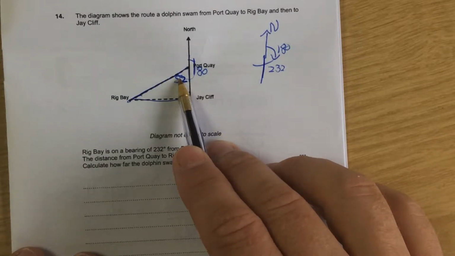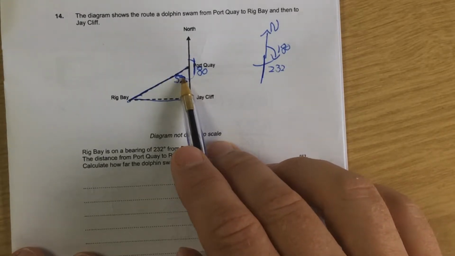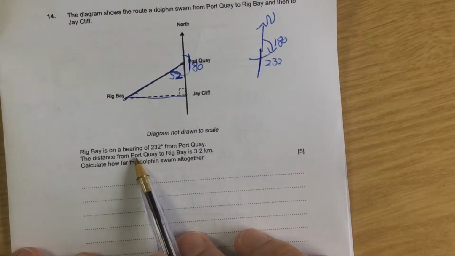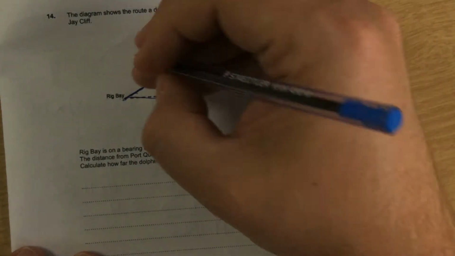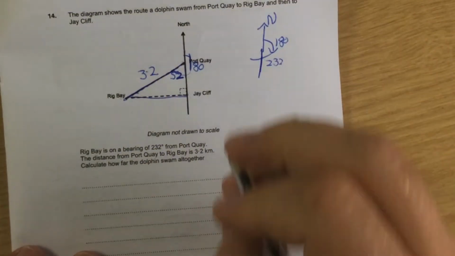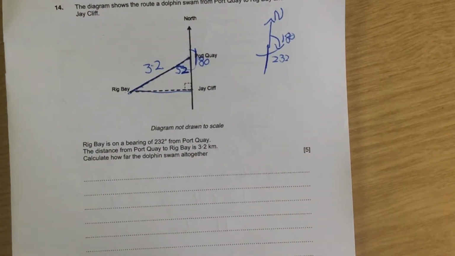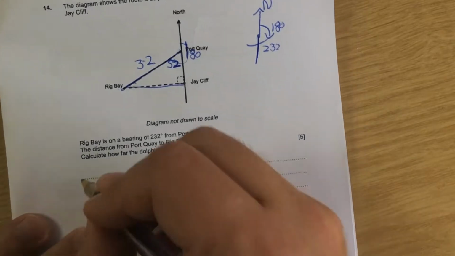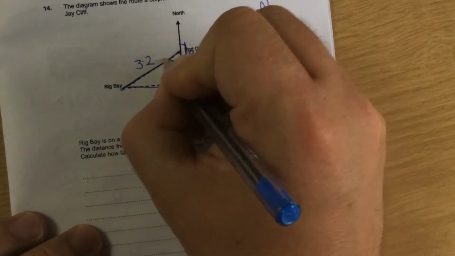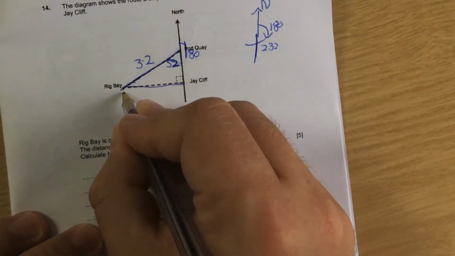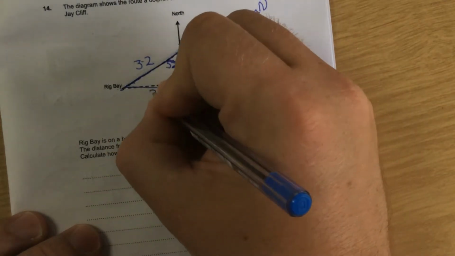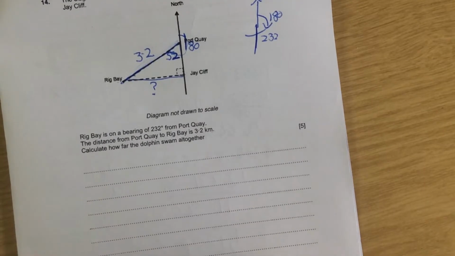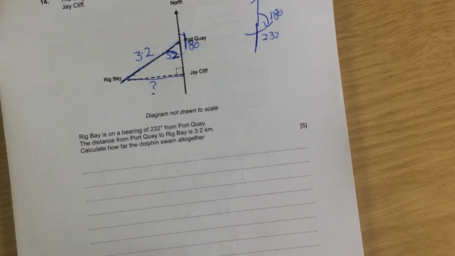As soon as I see an angle, it's a good chance we're going to be using trigonometry. So the distance from Port Key to Rigby is 3.2. Calculate how far the dolphin has swum altogether. So the dolphin has swum 3.2 meters plus this length here because he ends up in J Cliff. So we need to work out this distance here, which is from Rigby to J Cliff.